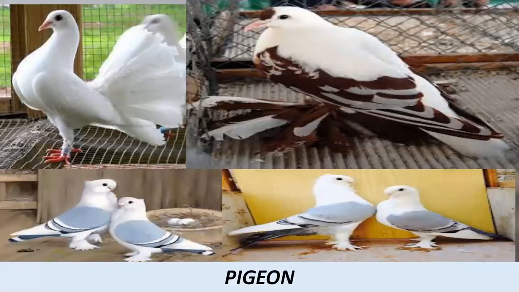Now the pigeon. On your screen, you can see different types of cute, beautiful pigeons. They belong to the class Aves. This is the pigeon, and this is also one kind, this is another kind, and this is another kind.